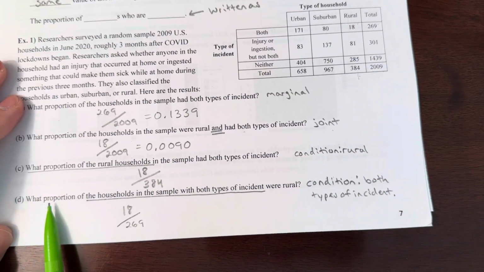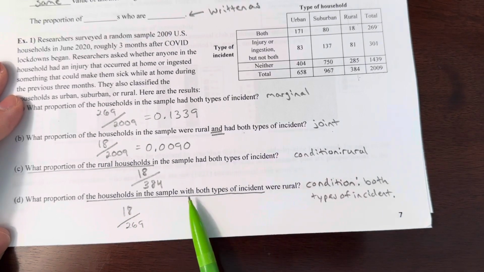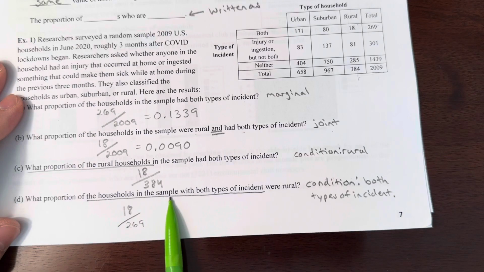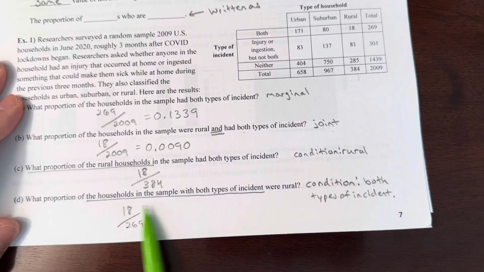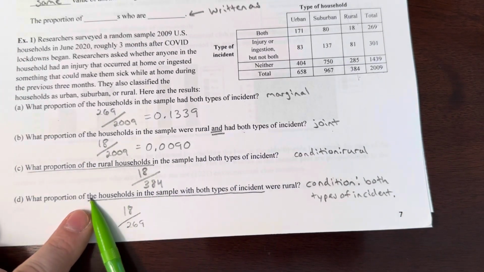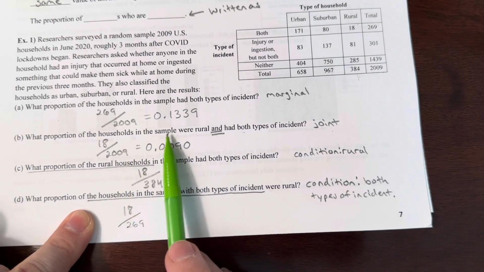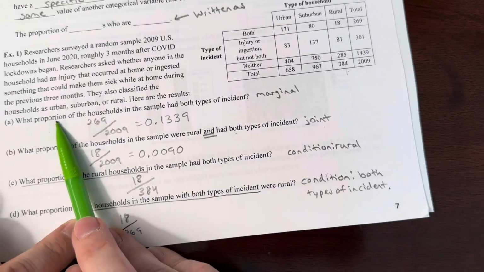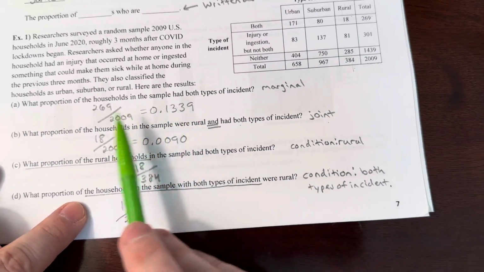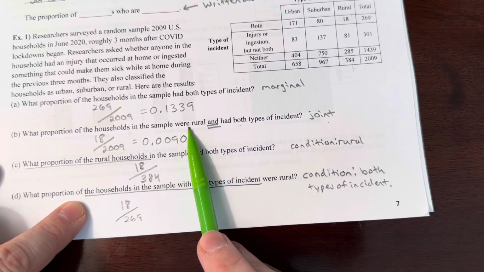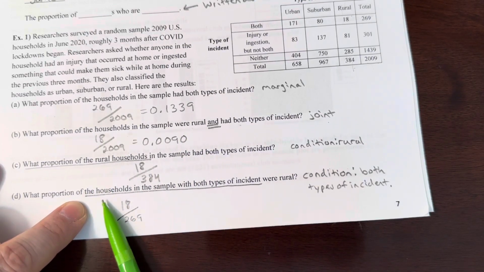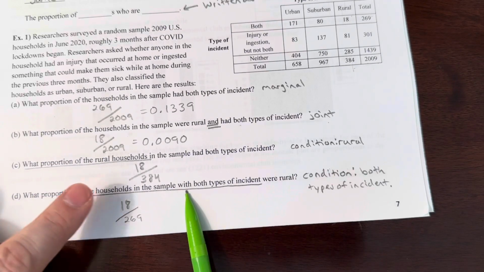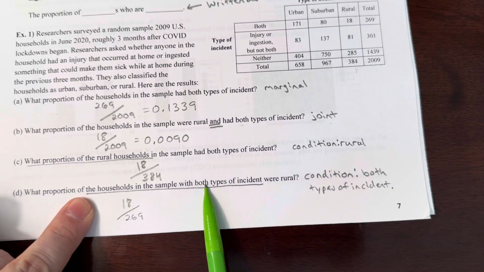Now for letter D, what proportion of the households in the sample had both types of incident, were rural? So, proportion of households in the sample with both types of incidents. This isn't just talking about households. With these others, we're looking at proportion of households in the sample had, proportion of households in the sample were. This one says proportion of the households in the sample with. We're identifying a value that these households have that we're taking the proportion out of.